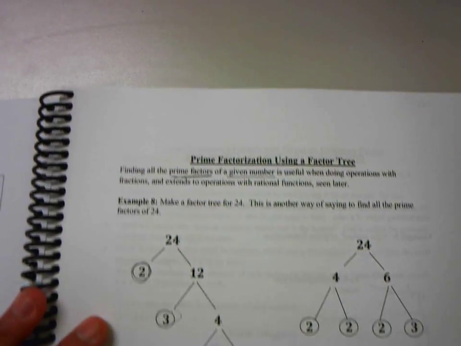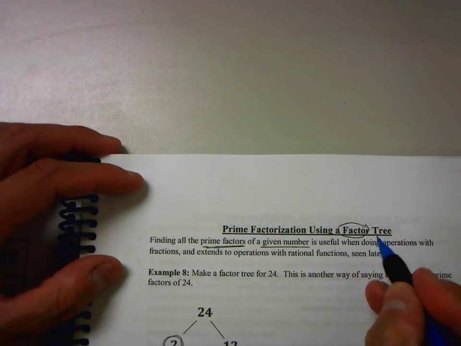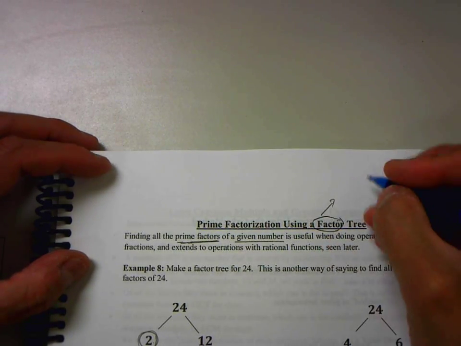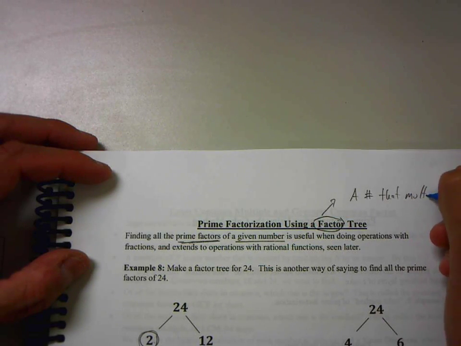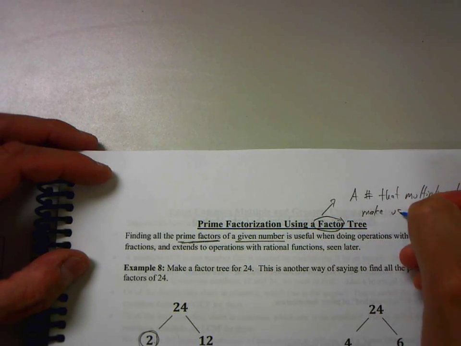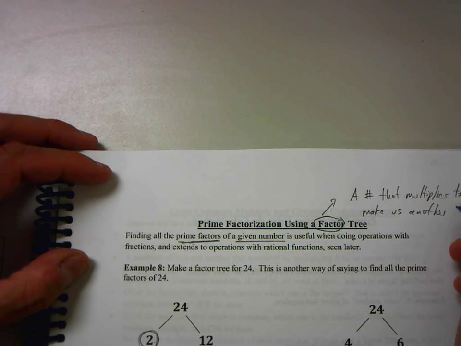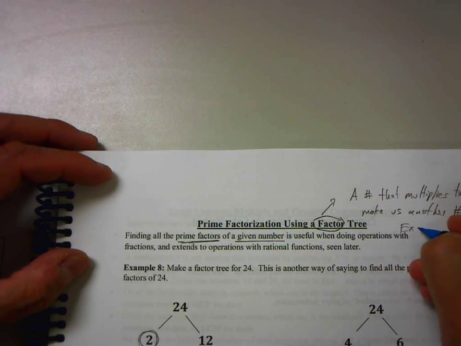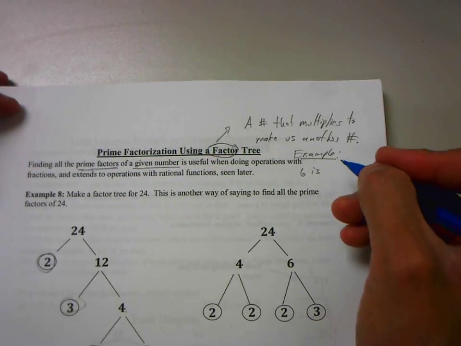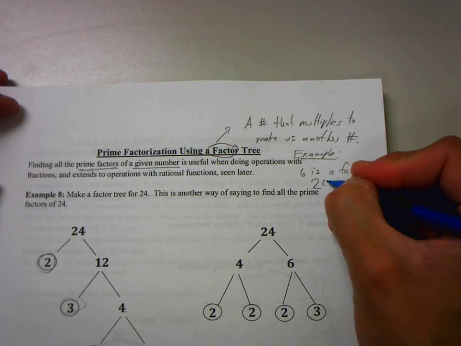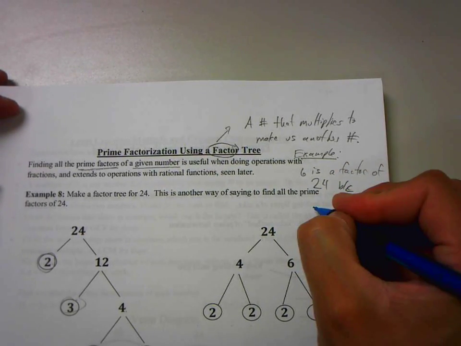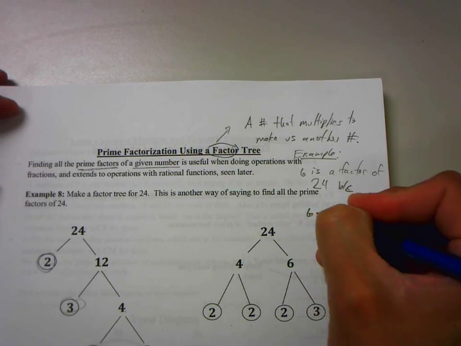In particular, the word factor over here is basically a number that multiplies to make up another number. So an example, 6 is a factor of 24 because 6 times 4 is 24.